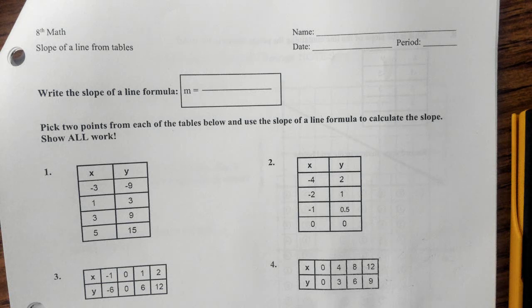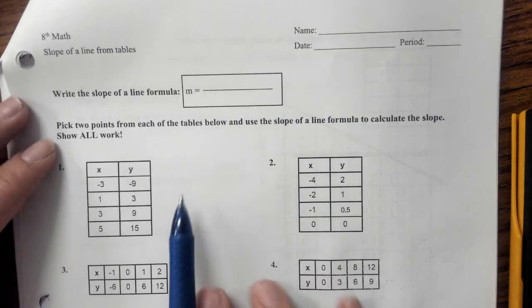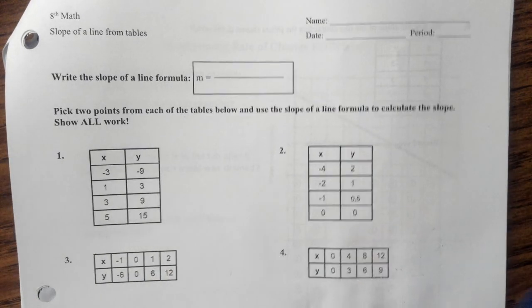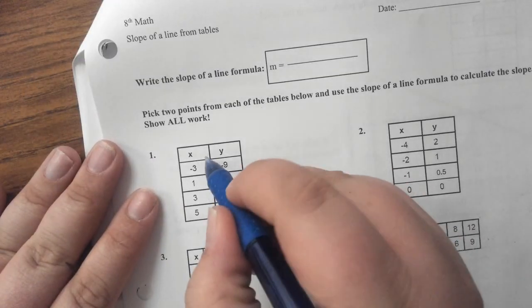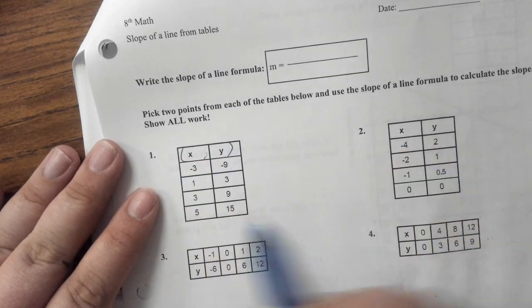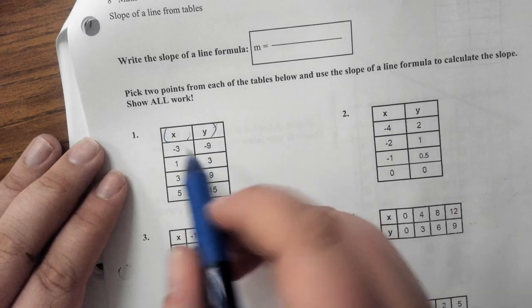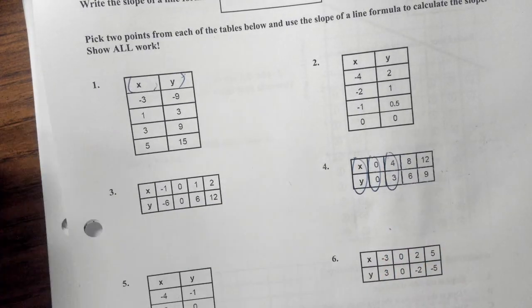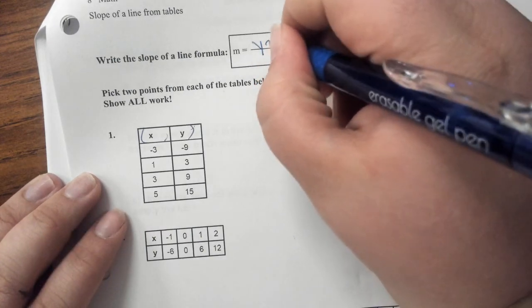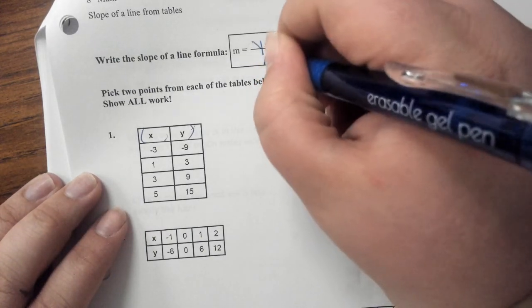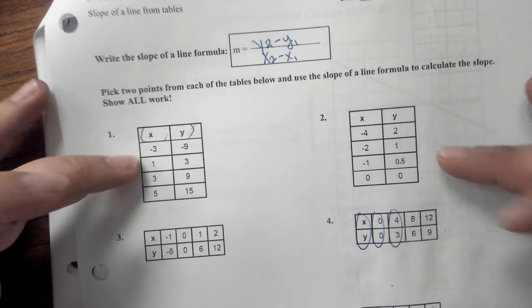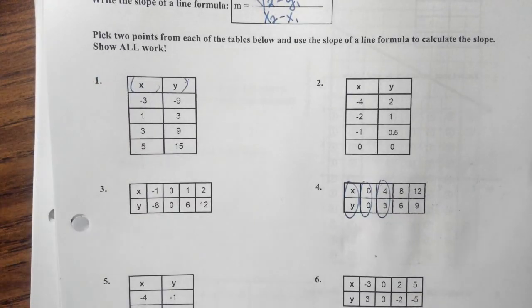Today in class we learned how to find the slope of a line that is being represented by a table. First we read our table as ordered pairs, x comma y, going sideways or even up and down. We found two ordered pairs and used the slope formula, y2 minus y1 over x2 minus x1, to figure out the slope of the line represented by the table.